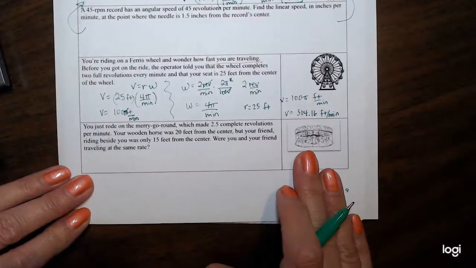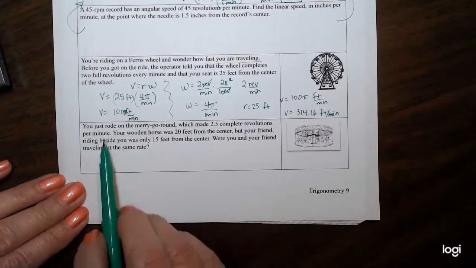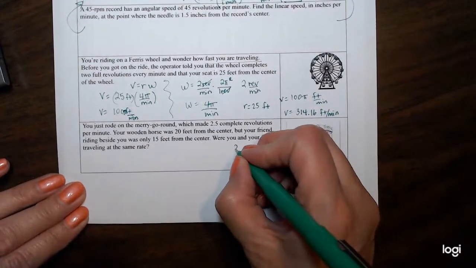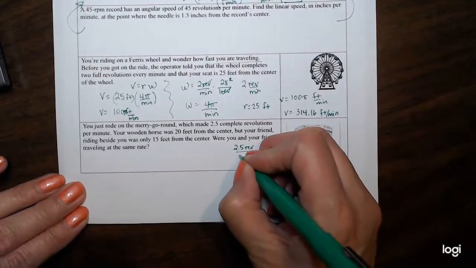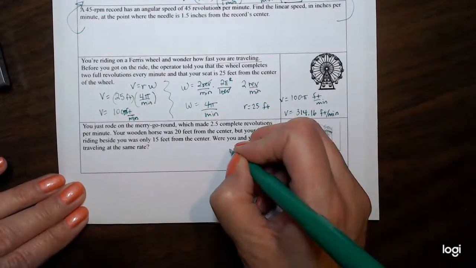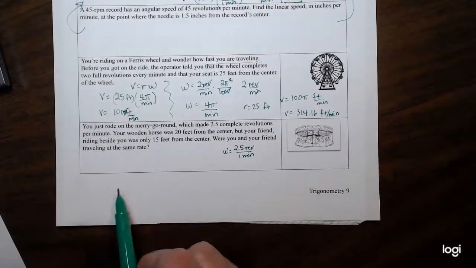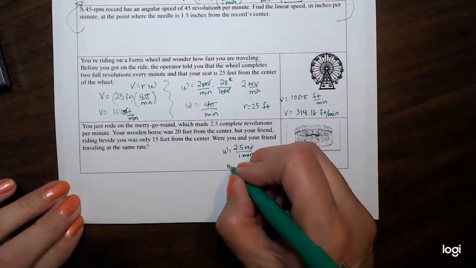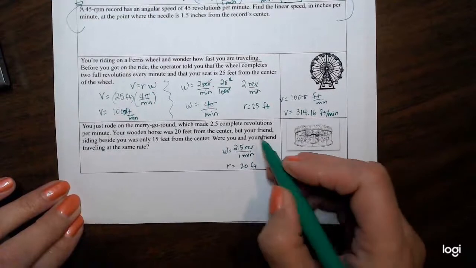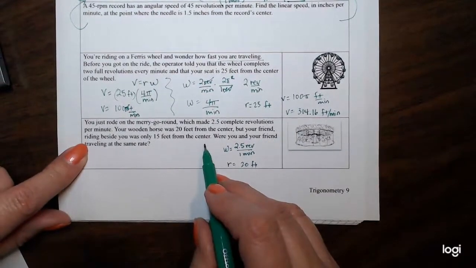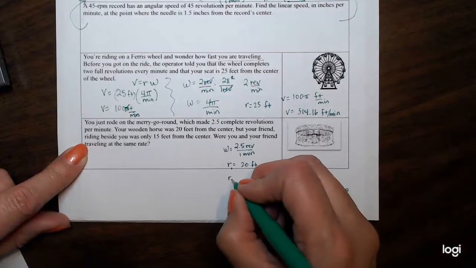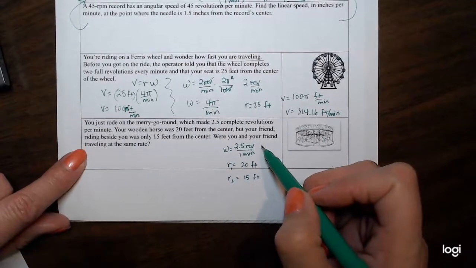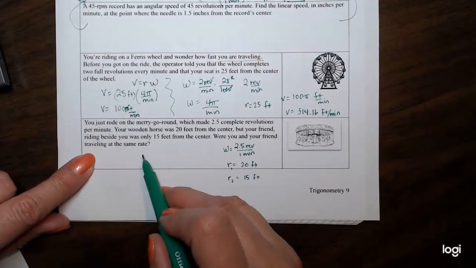So that's an example of linear speed with a Ferris wheel. Now let's go back to the merry-go-round. Last problem. You just rode on a merry-go-round, which made 2.5 complete revolutions per minute. 2.5 revolutions per 1 minute. That's our angular speed. Your wooden horse was 20 feet from the center. But your friend riding beside you was only 15 feet from the center. Were you and your friend traveling at the same rate?